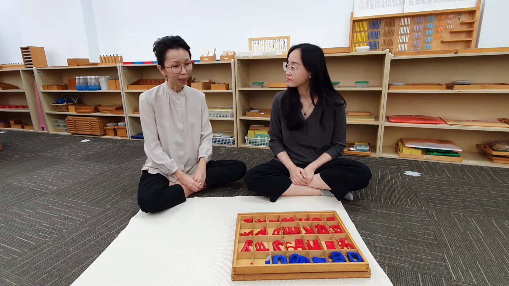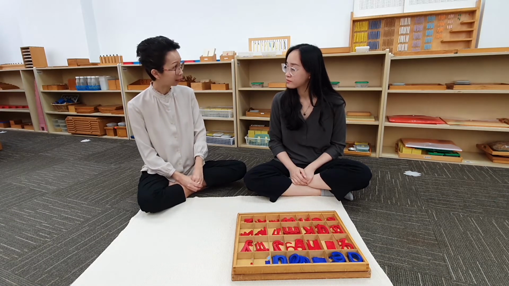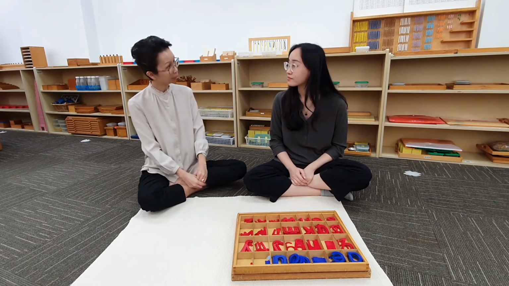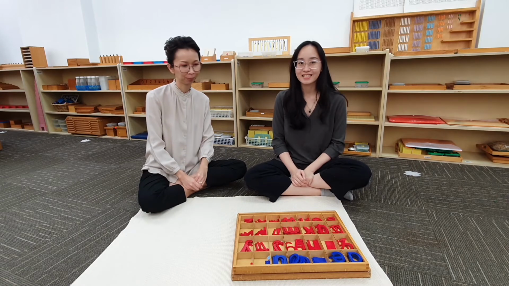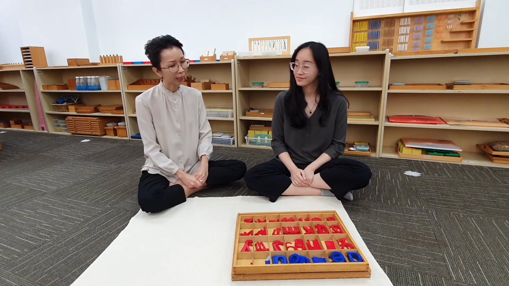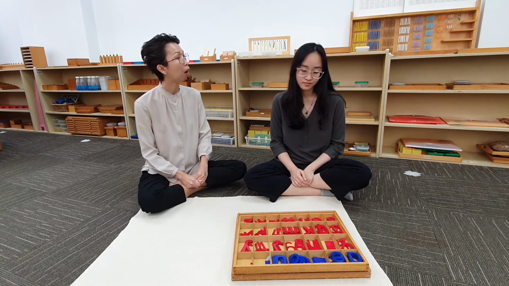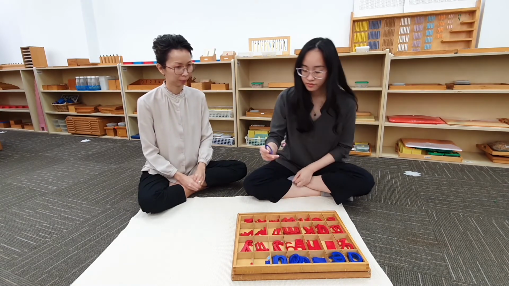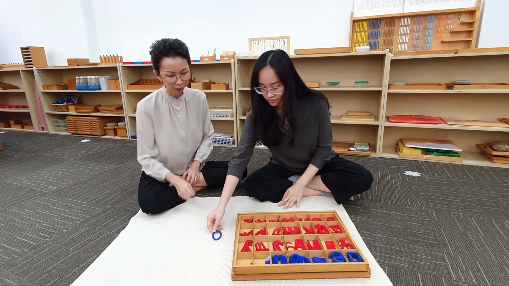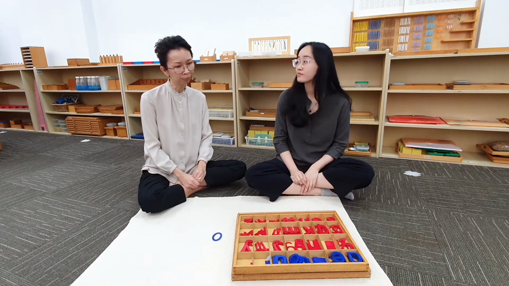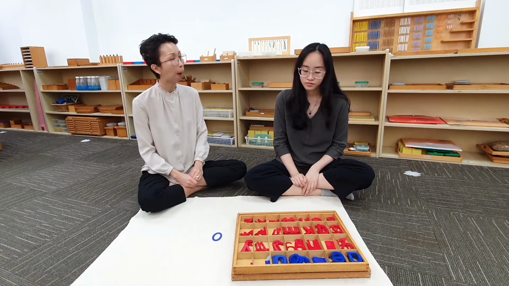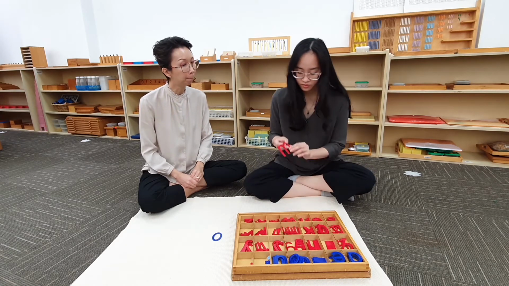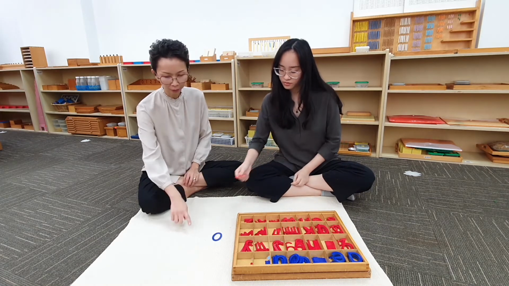Judith, today we are going to find letter sounds using the large movable alphabets. Are you ready? Yes. Judith, can you look for the sound O? O. Can you put it over here? Very good, Judith. Judith, can you look for the sound... Very good, Judith. Can you put it on the mat?